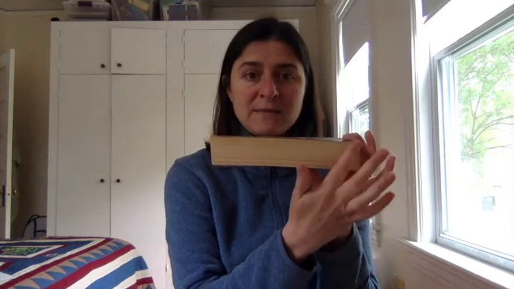But one of the cool things about three-dimensional shapes is when you look at them, you can see that their surfaces are made of two-dimensional shapes. So shapes that we can pretty easily recognize. What shape am I kind of running my finger across here that makes up one surface of this book? It's a rectangle. It's a long, skinny rectangle.